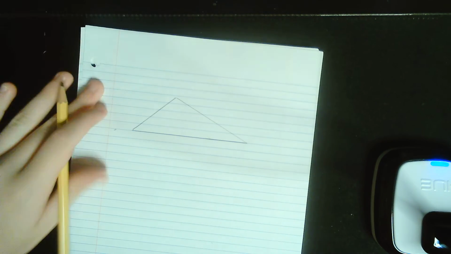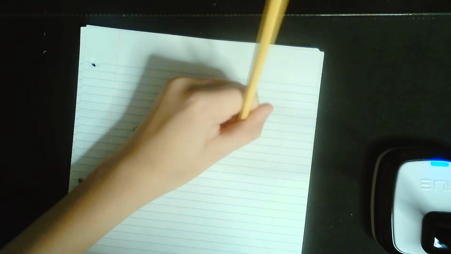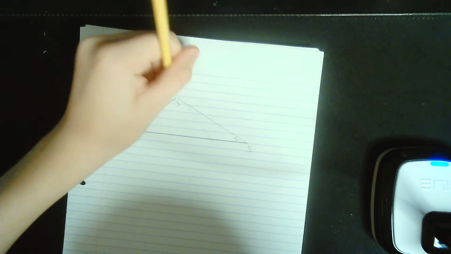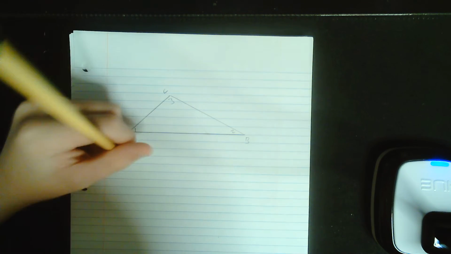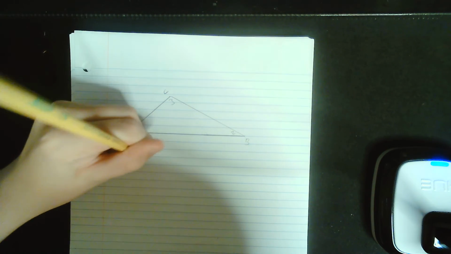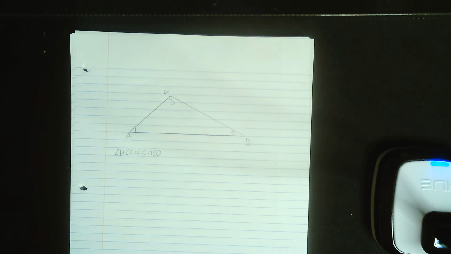If we have a given triangle like this, with angles 1, 2, 3 at points A, B, and C, given this triangle ABC, we are going to prove that angle 1 plus angle 2 plus angle 3 all add up to 180 degrees.